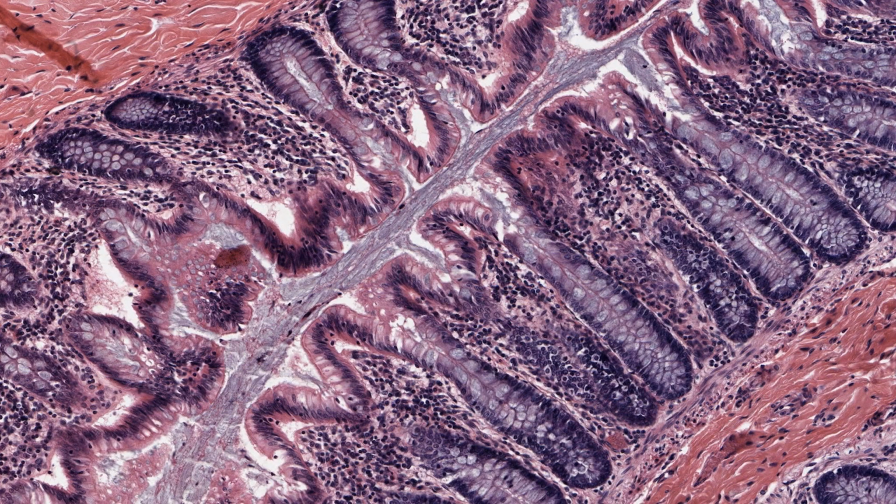The simple tubular glands extend down the full thickness of the lamina propria of the mucosa. Look here, and you can just see 2 or 3 layers of smooth muscle making up the muscularis mucosa I mentioned earlier. And then this is the collagenous submucosa.